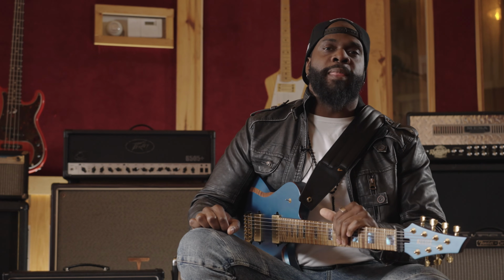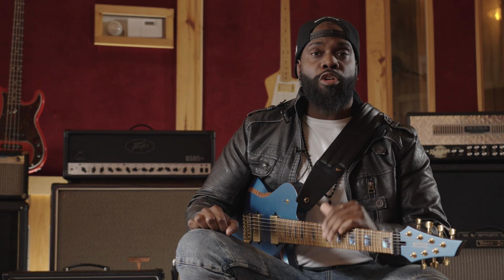Just being able to change between pedal settings using the same pedal, amp settings using the same amp. It's a really great way to get around and just experiment. So make sure you're experimenting with the scenes, create whatever you want to create, and I hope that was helpful.